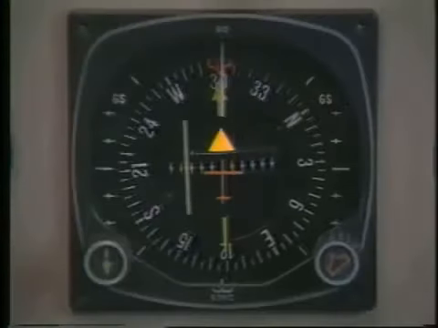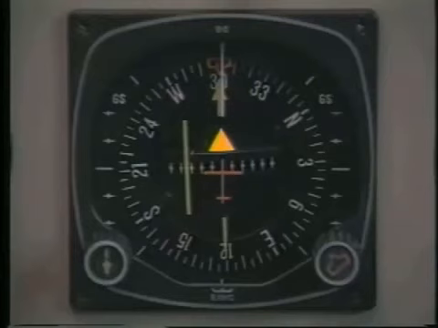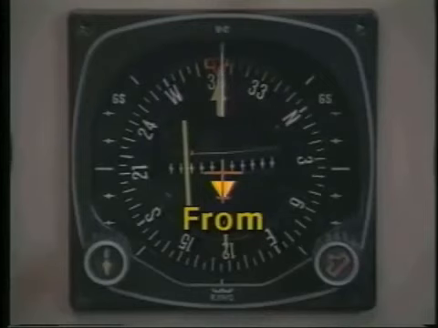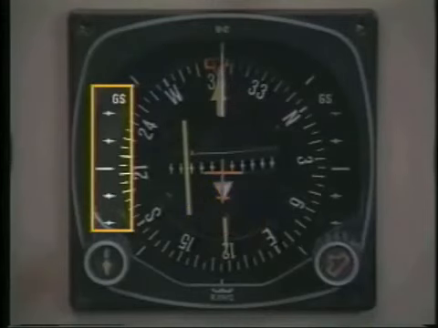The ambiguity indicator works like a to/from indicator to tell you if you are flying to the VOR or from it. One other feature that HSI provides is glide slope information, which is used during instrument approaches. You may learn more about this if you proceed with additional pilot training.